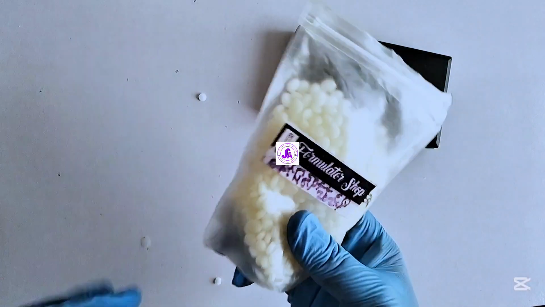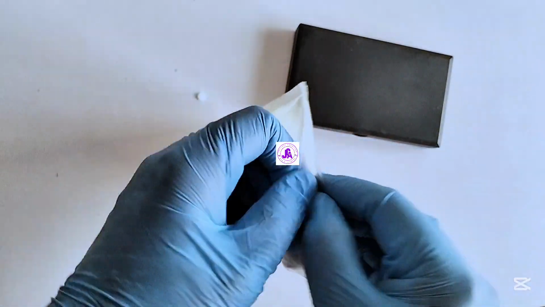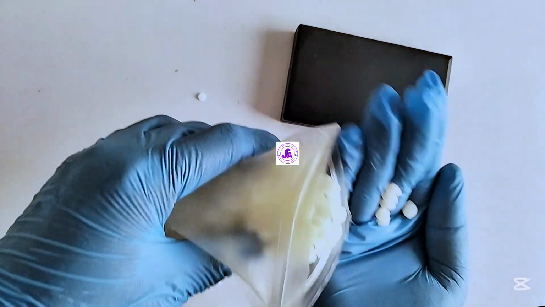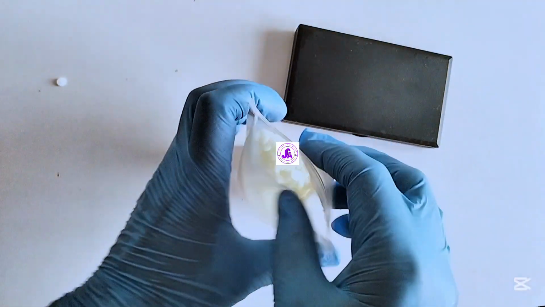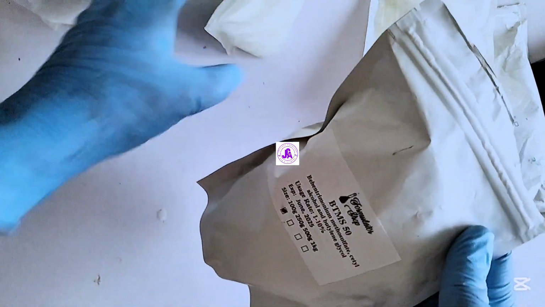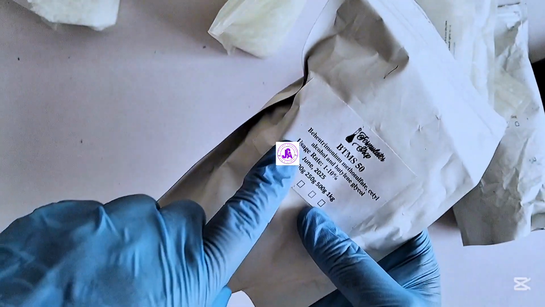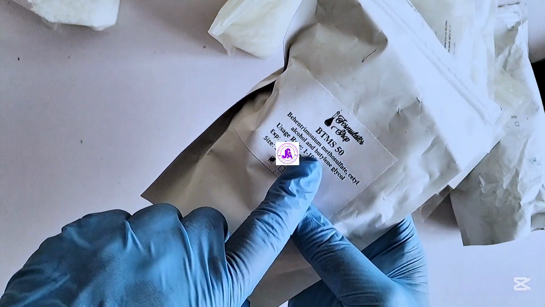Then there is Varisoft EQ. This one is a cationic emulsifier. This is what it looks like. Let's compare it to BTMS 50. So the BTMS 50 from the same Formulator Shop. The INCI is behentrimonium methosulfate, cetyl alcohol, and butylene glycol.